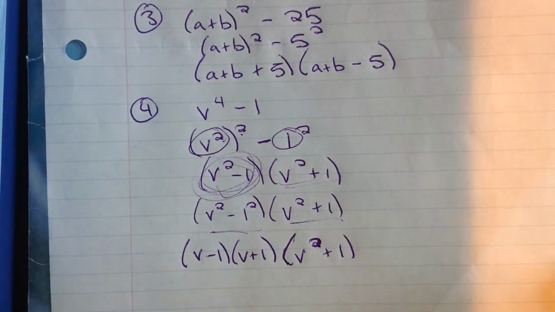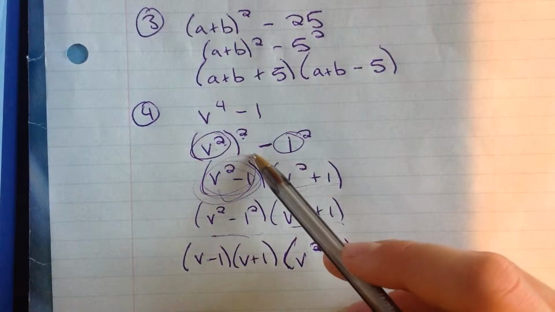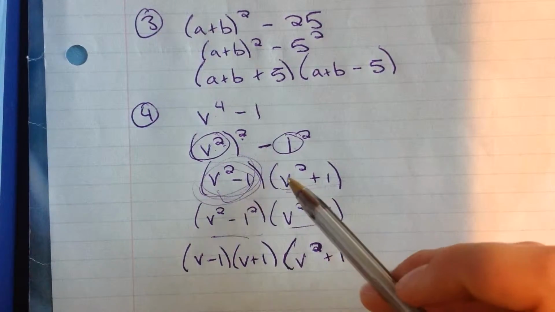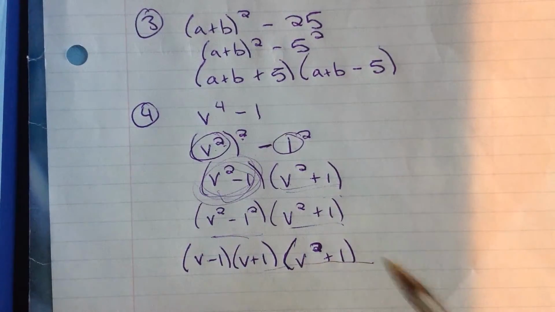So with a difference of squares, we just have to recognize what two things are being squared. Then we write it as the first minus the second, the first plus the second. And sometimes we can do this multiple times to break it down even further.